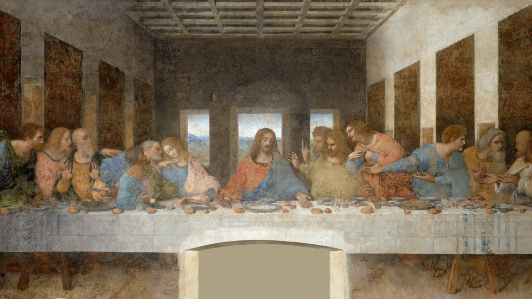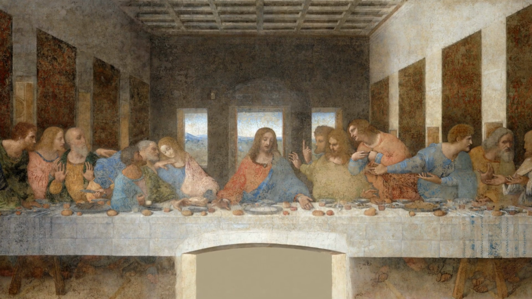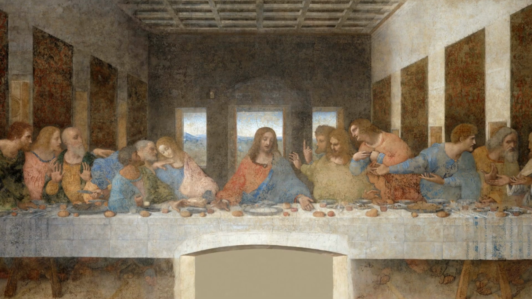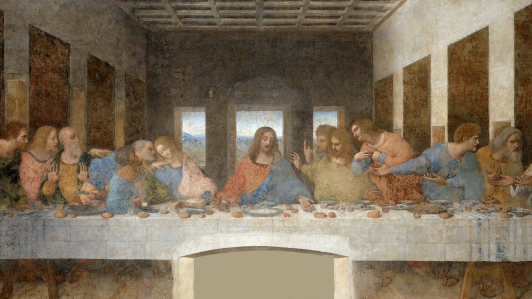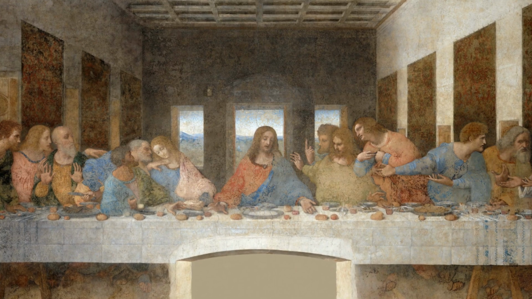The 3 windows in the background symbolize the Holy Trinity, and the light creates a contrast between good and evil. Jesus and the disciples are illuminated. Judas is in the shadows. Colors and light tell the story.